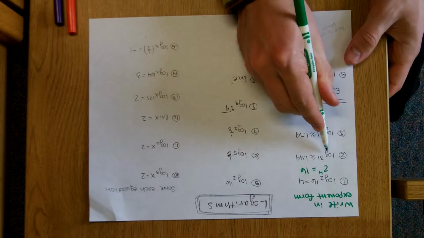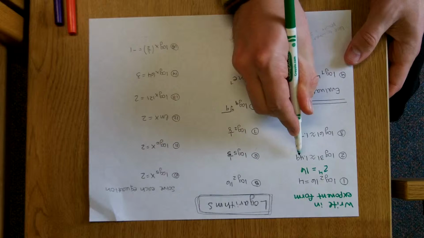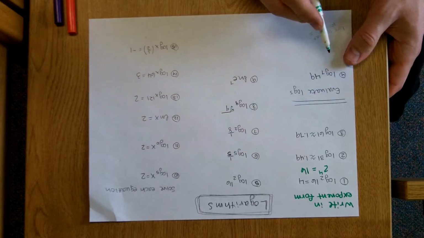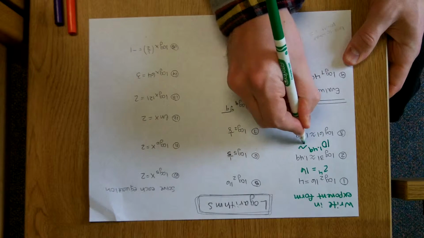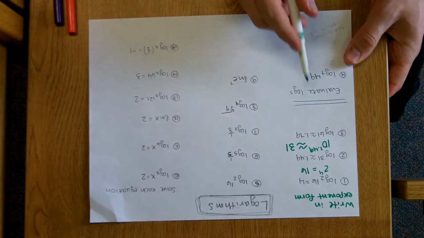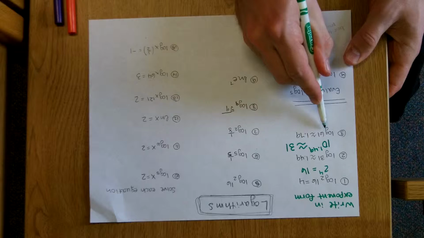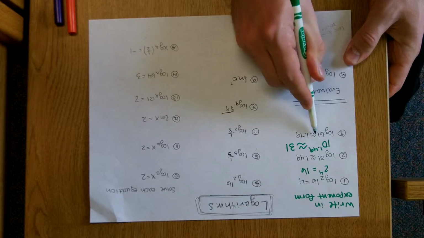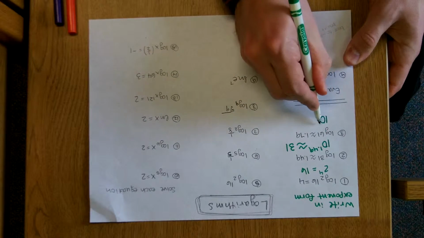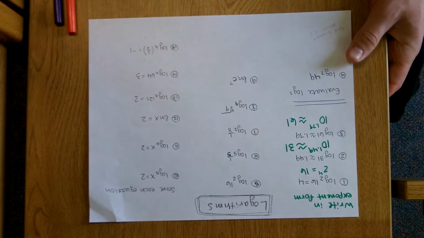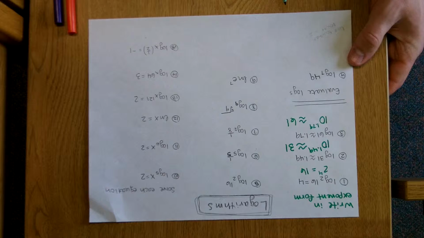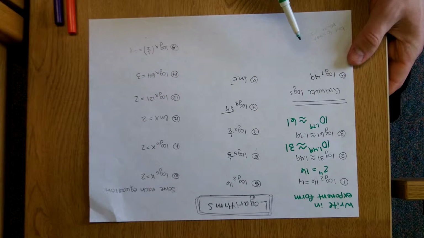All right, so we're thinking 10 to the 1.49 power is approximately 31. Again, base to the power gives us our answer. So 10 to the 1.79 power gives us approximately 61. Okay, so we wrote our logs in exponent form.